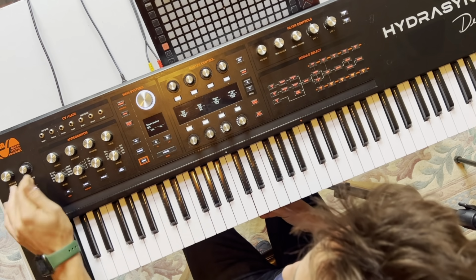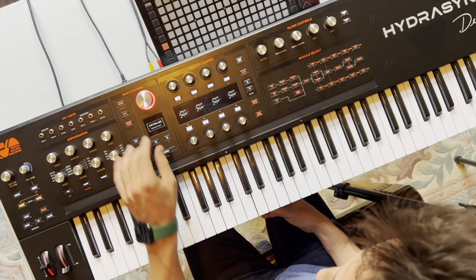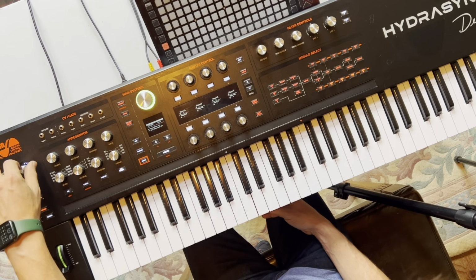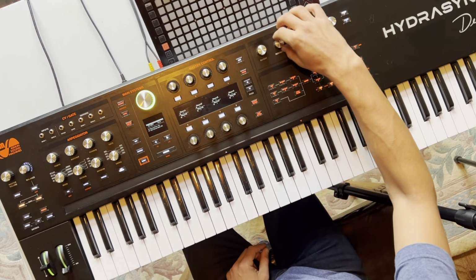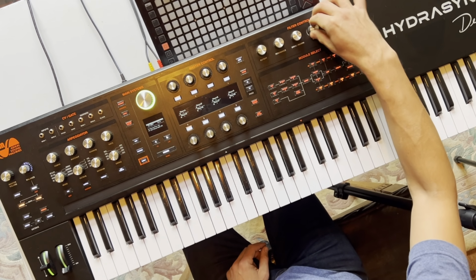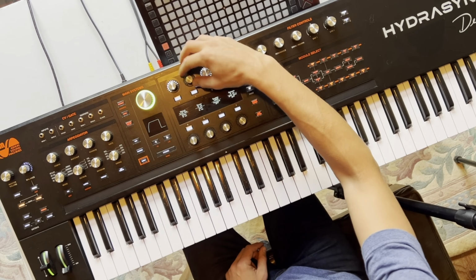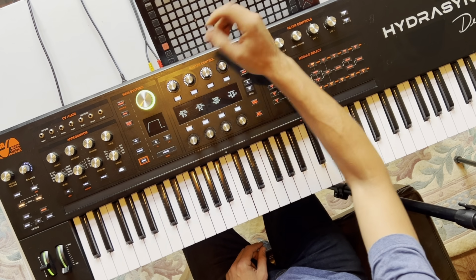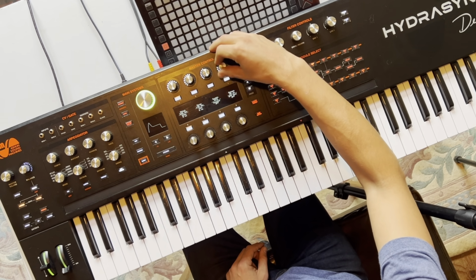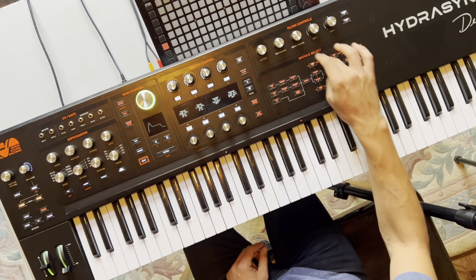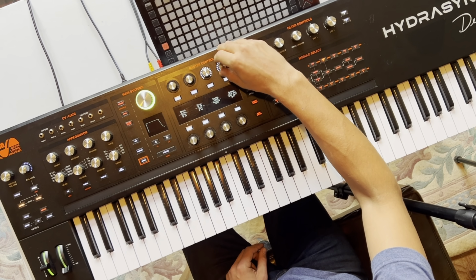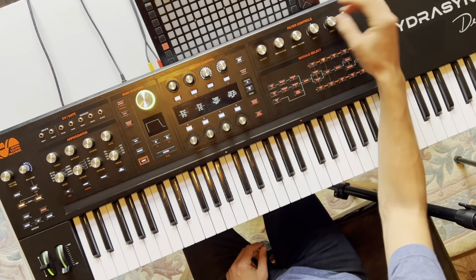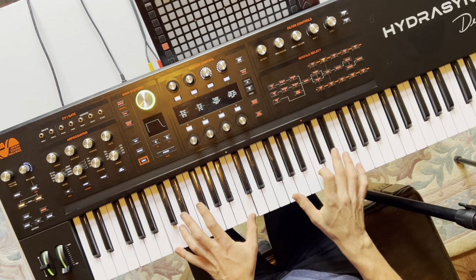Let's make a big multi-layered pad on the Hydrasynth Deluxe. Starting with a little cutoff here, we'll make a big slow pad, maybe in the 2-second range. Bring that down a little here. Long trail. Let's listen.